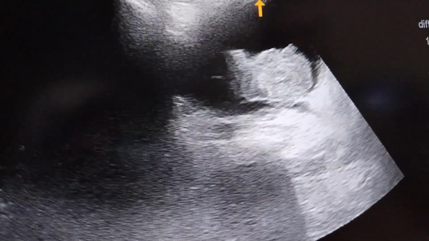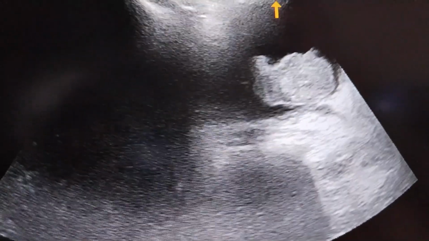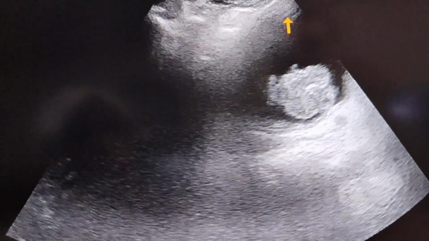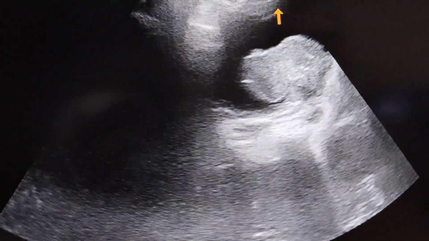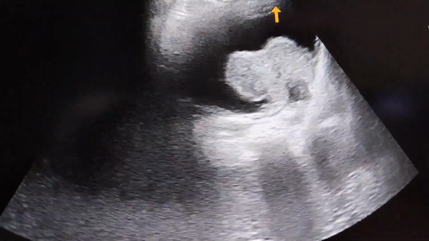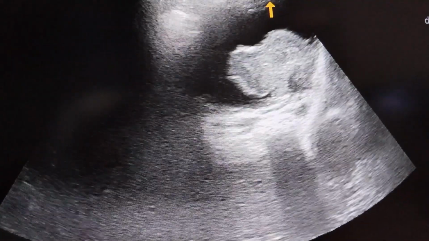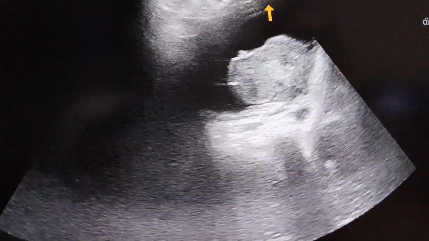I have seen the liver, right kidney, and the iliac fossas on either side to see any lymph nodes, which I could not appreciate.